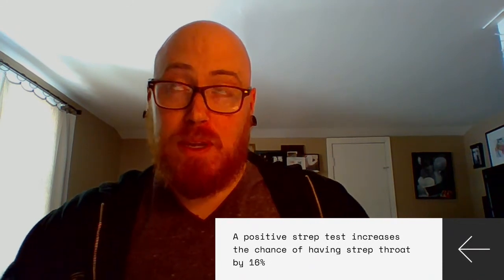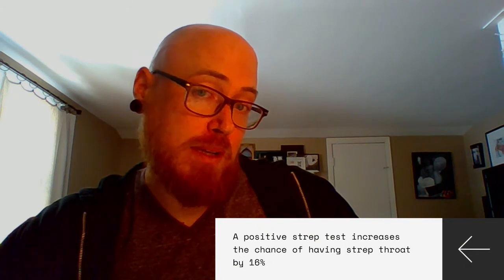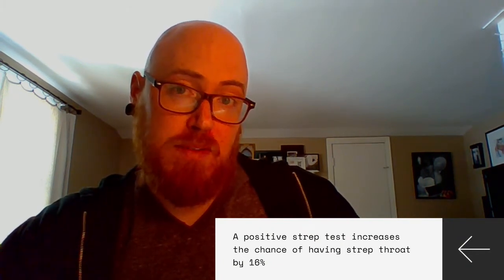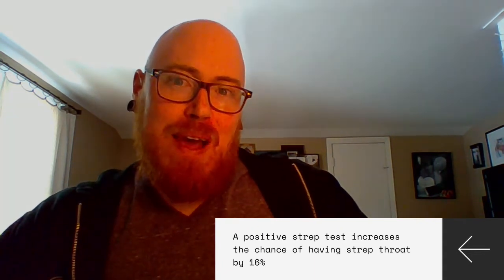First of all, it tells us that a positive strep test increases the chance of having strep throat by 16%. Why? Because the prior probability of having strep throat is 15%. But here's the problem.